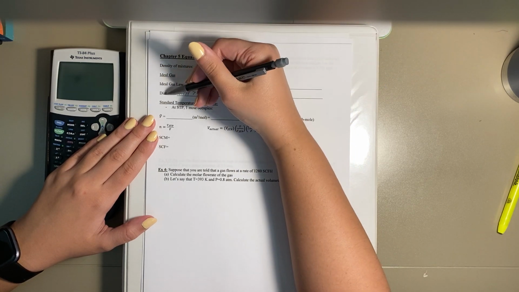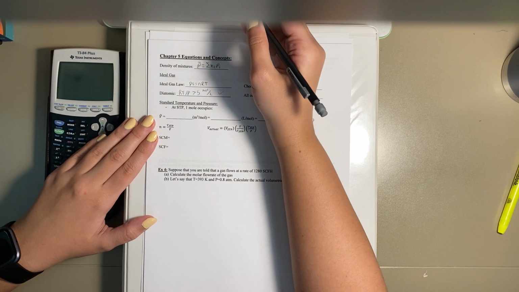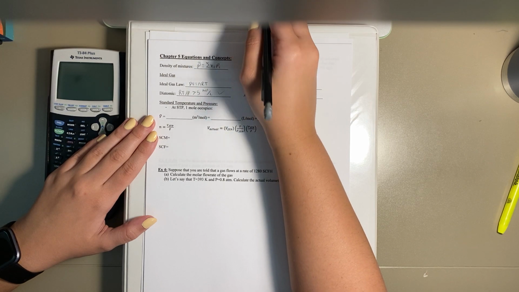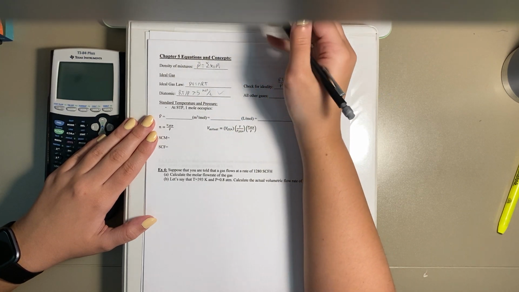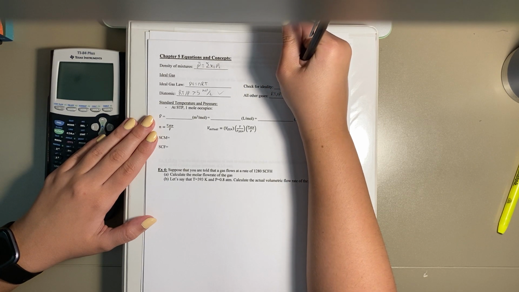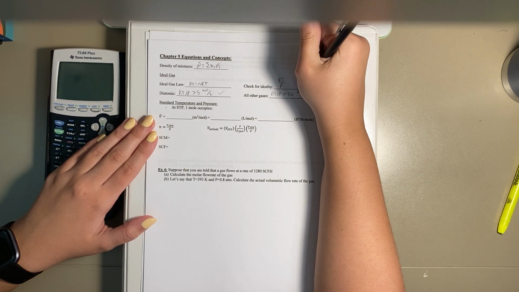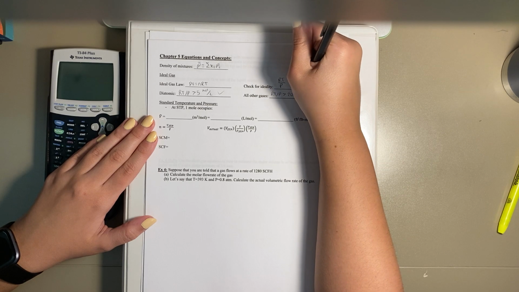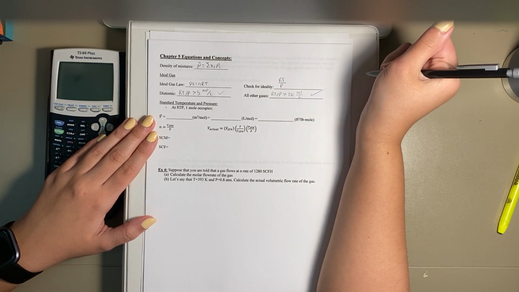And that's for diatomic systems. And then for all other gases, if RT over P is greater than 20 moles per liter, you're good to assume ideal.